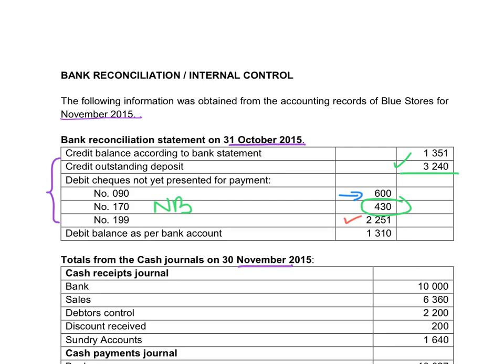So before we finalize the question, we must always go back to the previous bank recon to see if there's any amounts that are still outstanding. And remember, I said you must be very careful for this one. They didn't give us any additional information. This person who received check number 170 must still go to the bank to cash the check.